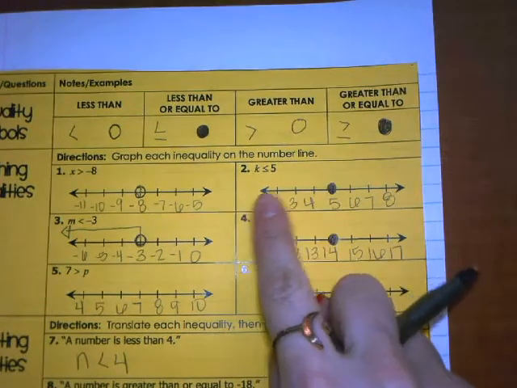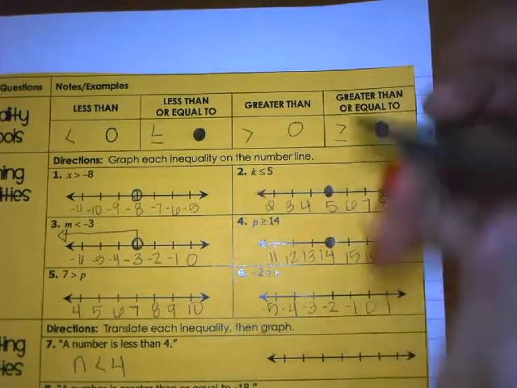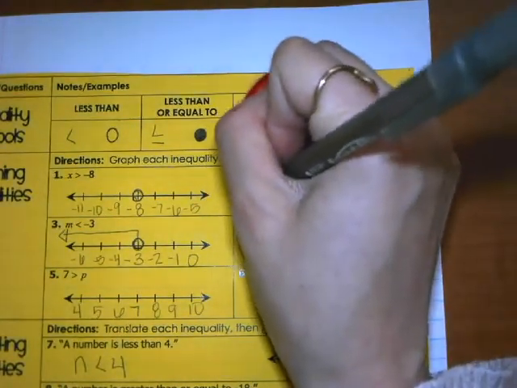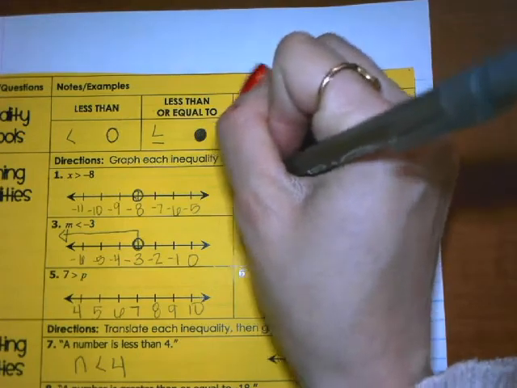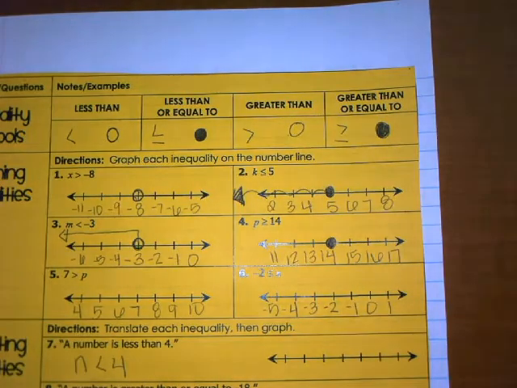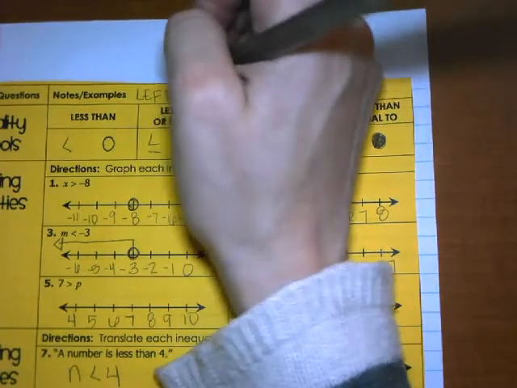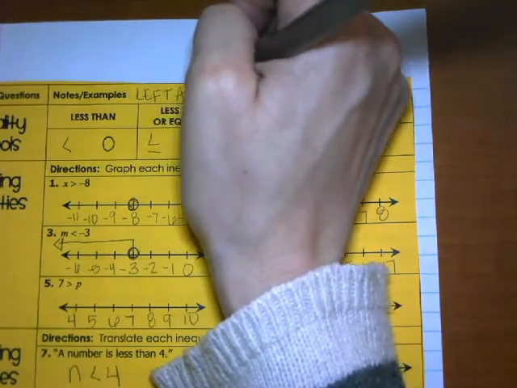Same with number 2. It's a less than symbol, so my arrow goes to the left. I also do not care how you draw your arrow as long as you draw an arrow and I can see the direction it is going. Is that understood? So less than and less than or equal to is a left arrow.